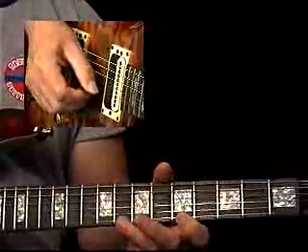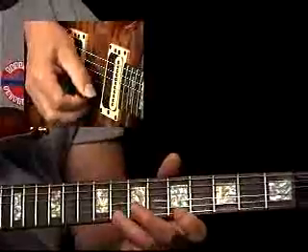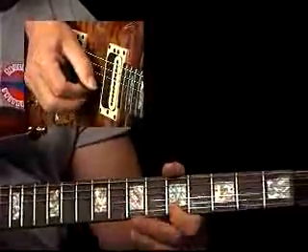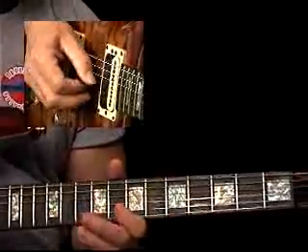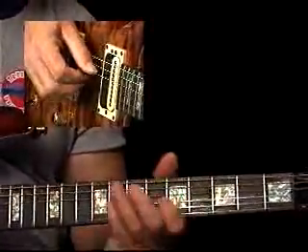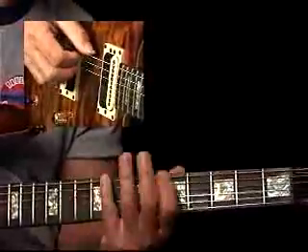Earlier on, we talked about using the upper neighbor and coming down to a target note. Now there we're going flat 3, 1, C to A, and then we move it through the scale. Now notice how I'm changing position so that I can utilize the pull-off. That way I have the same articulation.